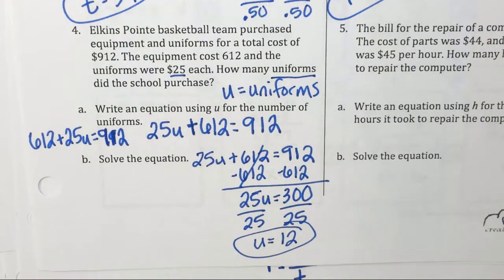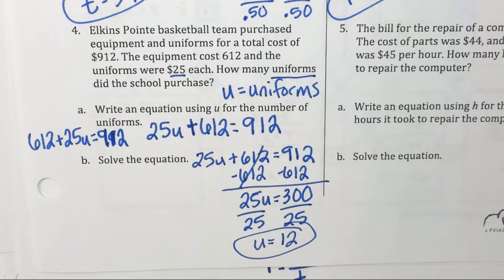Okay, that's the last one we're going to do today. We're going to save the other one for later. Can we do our homework? Yes, you can go ahead and start on your homework. It's on the board. Page 204, 14 through 28, even, and 29. How many word problems are there in here? There's one word problem.